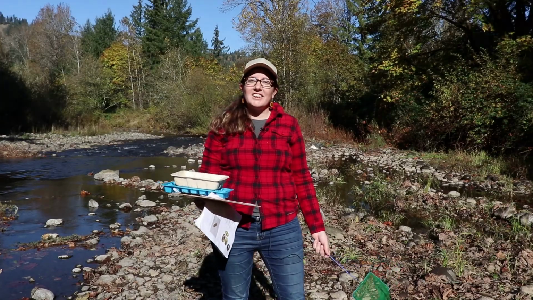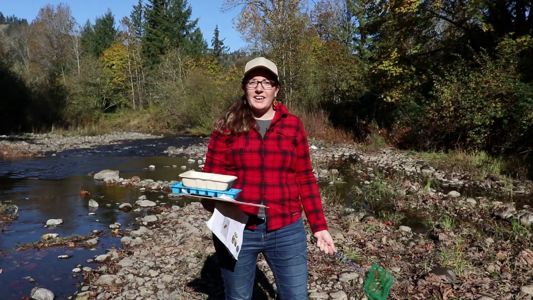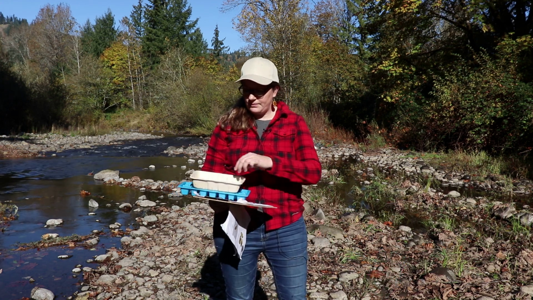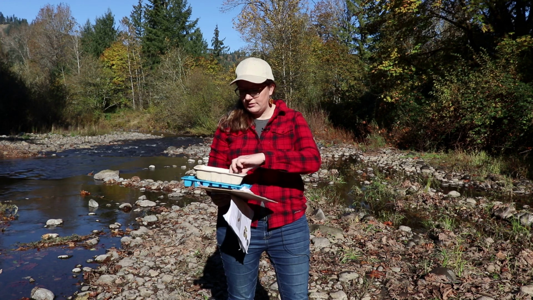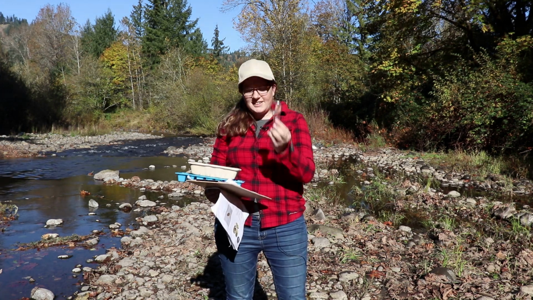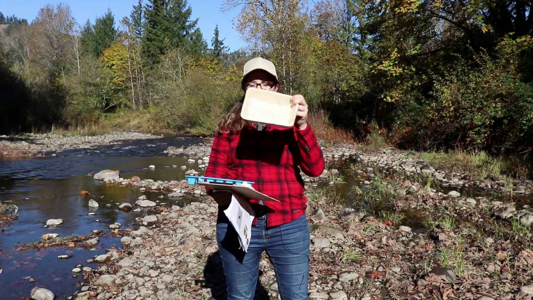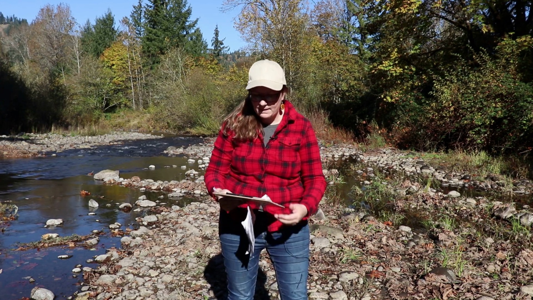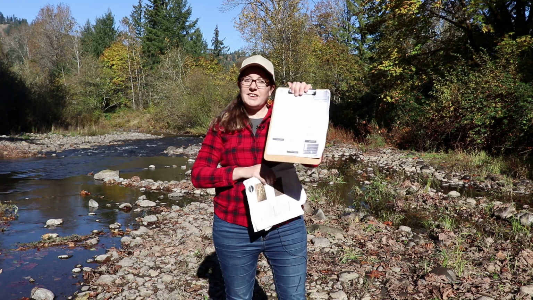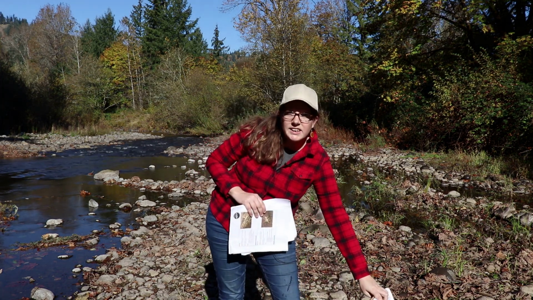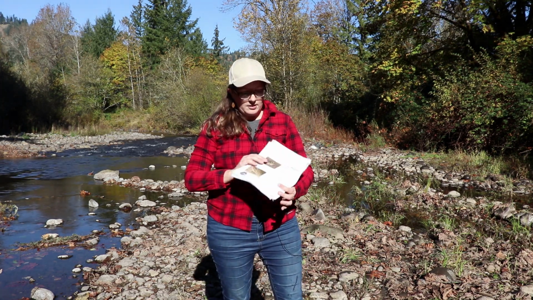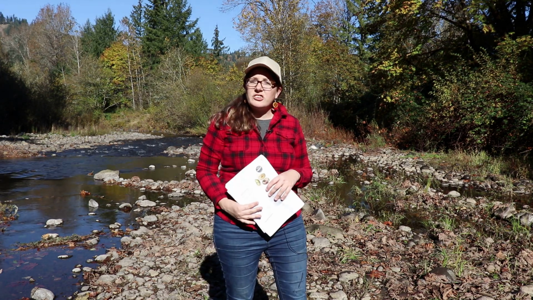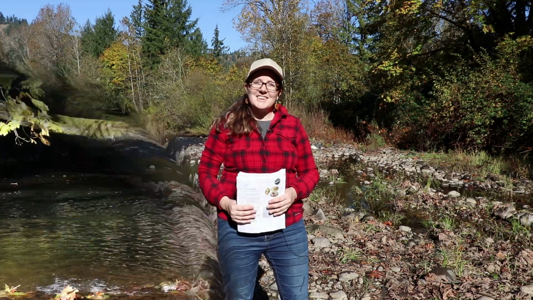So before we get started, there's some really important materials we're going to need for this macroinvertebrate study. You need a hand net, a spoon, a handy dandy hand lens, a tray, an ice cube tray, your data sheets, a writing utensil, your awesome macroinvertebrate guide, and any instructions or curriculum that you need for this.